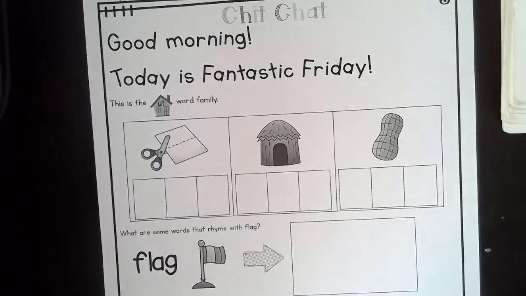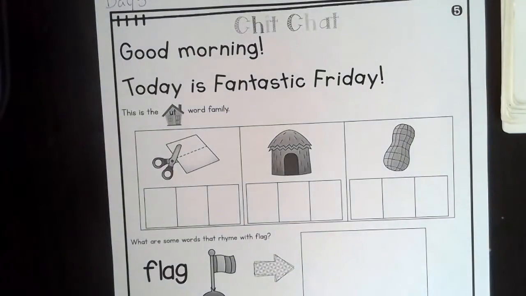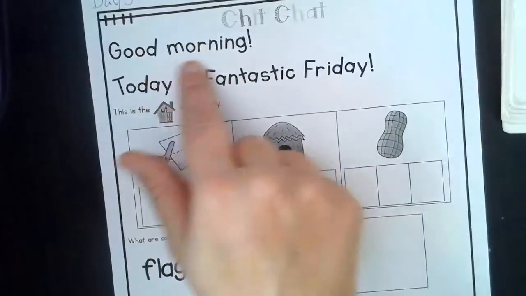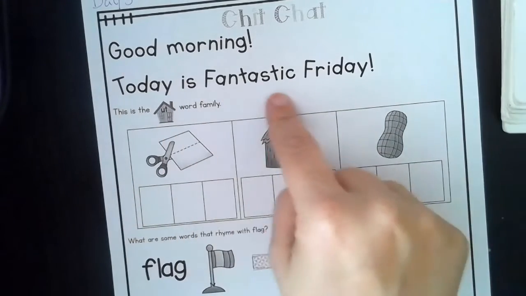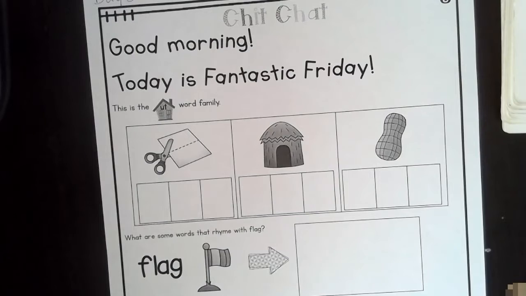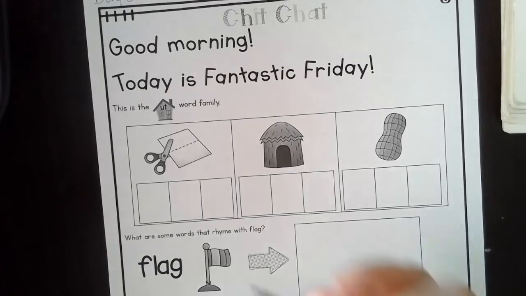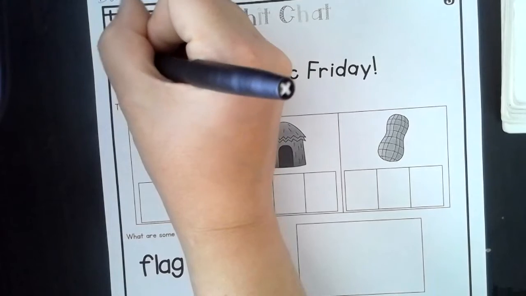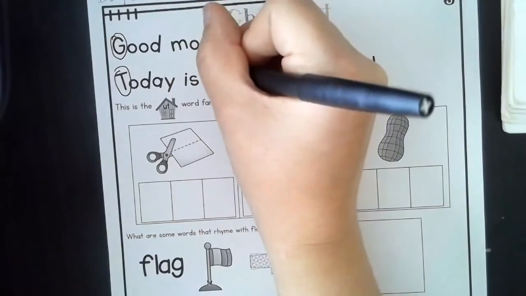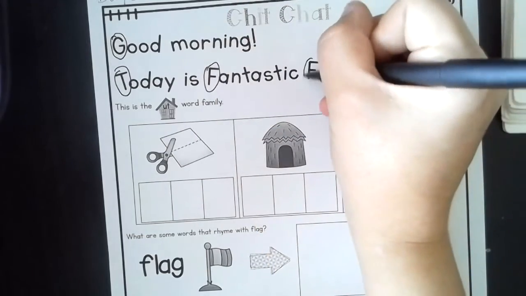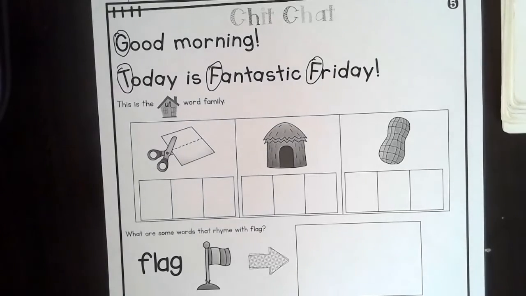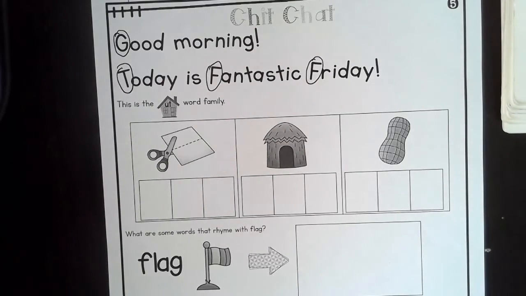Today is fantastic Friday. Let's read our morning message together. Let's put our finger on good and read. Ready? Good morning. Today is fantastic Friday. Let's go ahead and circle those capital or uppercase letters. Great work.